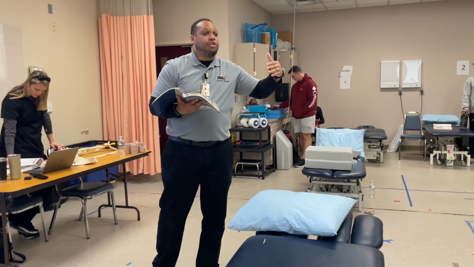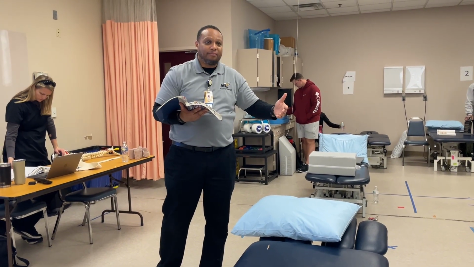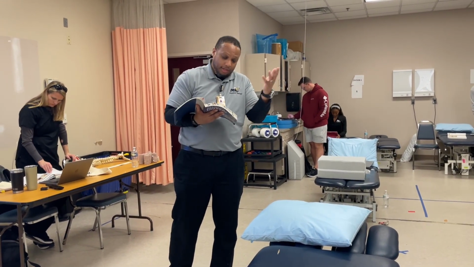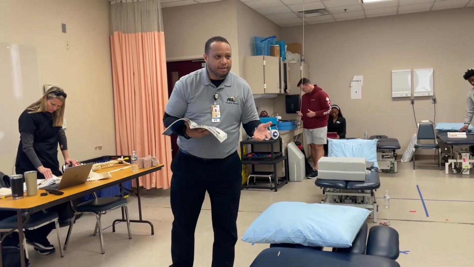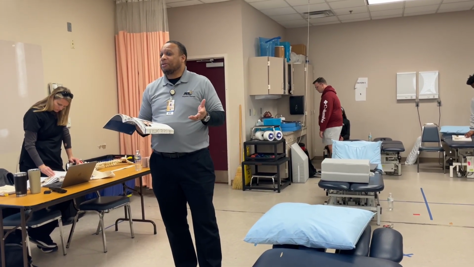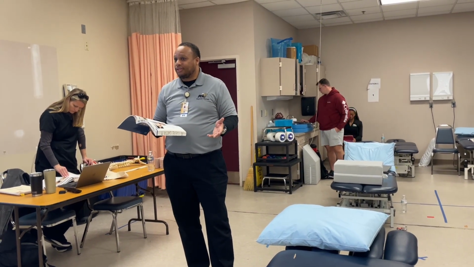What are we going to do different this time with the anterior shear test? Well, it's telling you, you just move it anteriorly. It's pretty much the opposite of the sharp purser test.